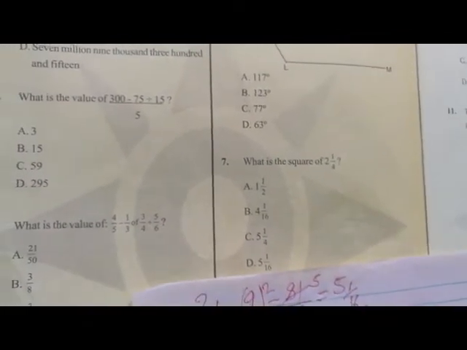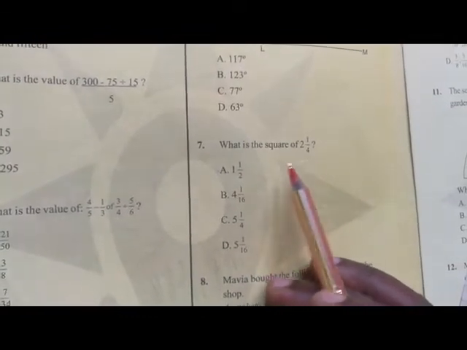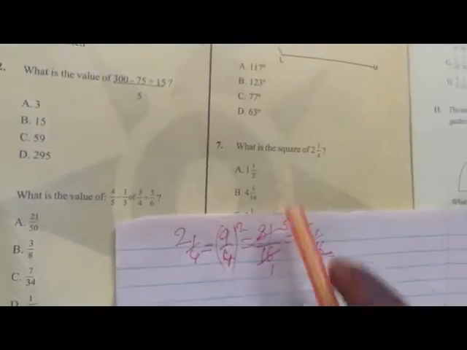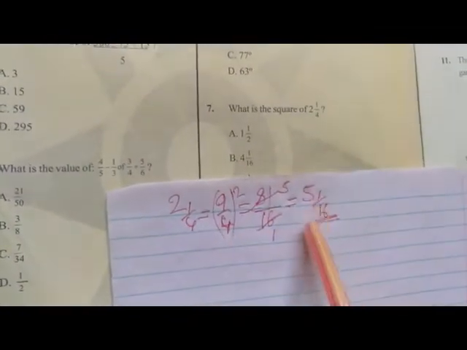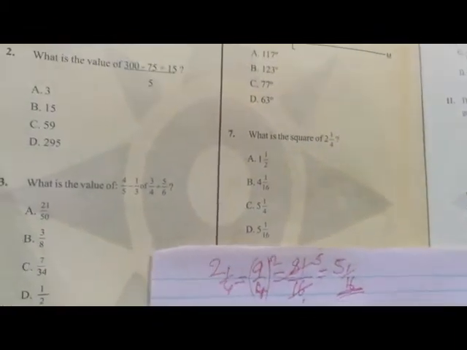If you go back to my first video on KCPE second trial standard 8 2021, you will notice that I found square root instead of square. Now if you square the number, you get 5 and 1 over 16, which is in option D.